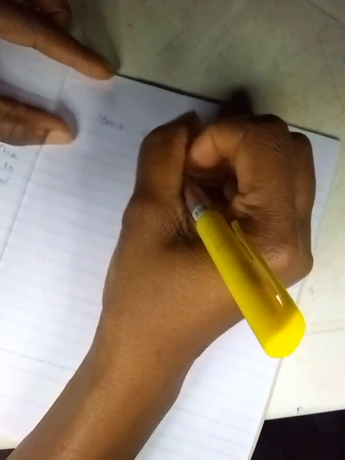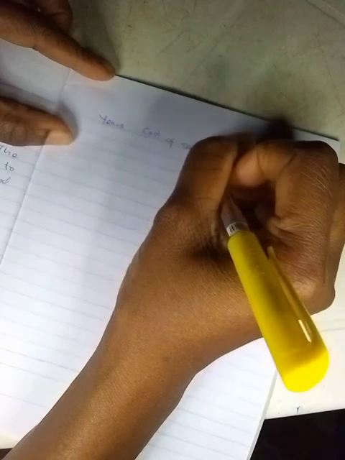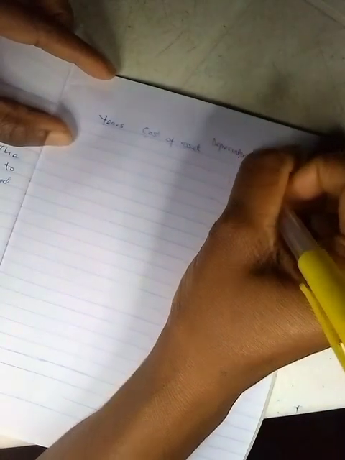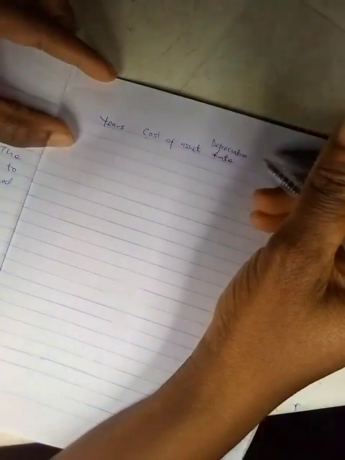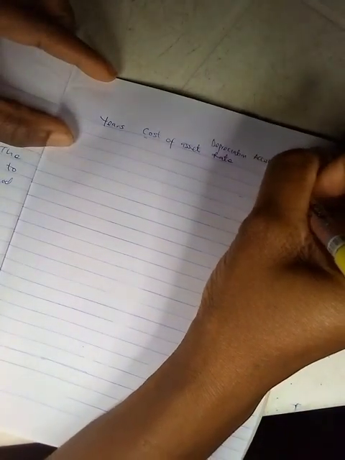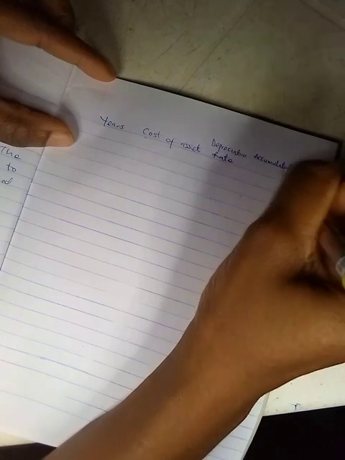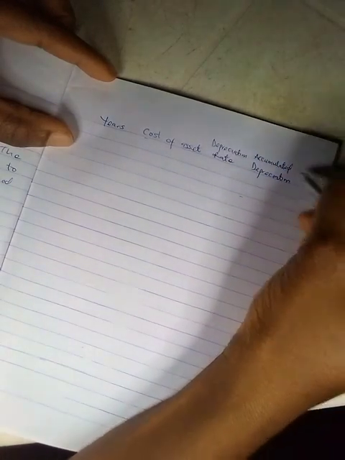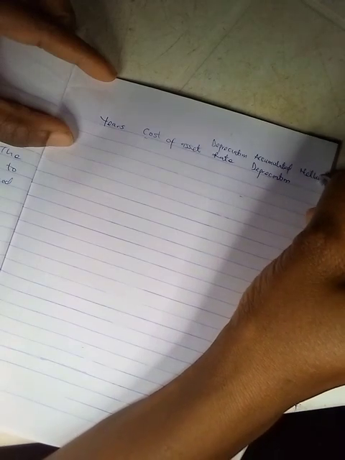We are going to have 5 columns: a column for years, a column for cost of assets, a column for depreciation rates, then a column for accumulated depreciation, then net book value. So I'm going to draw it out now.